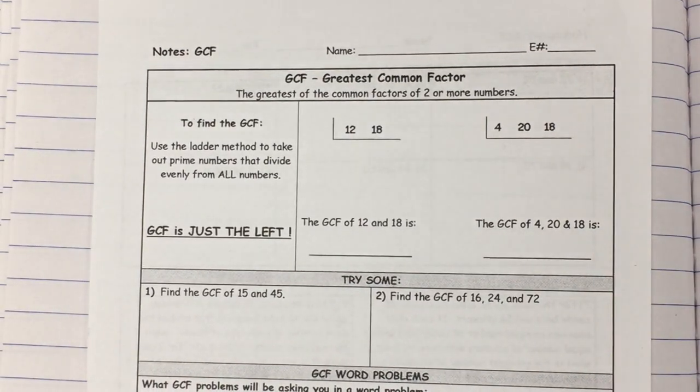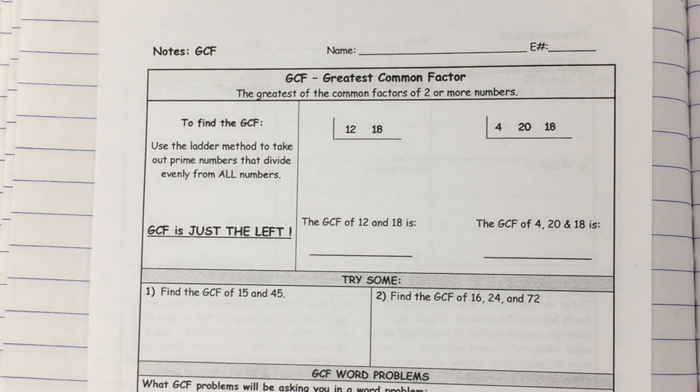Now in class, we're going to talk about the Venn diagram method, or writing the factors down, or making a list of factors to find the GCF. But in this video, I will be showing you how to use the ladder method.